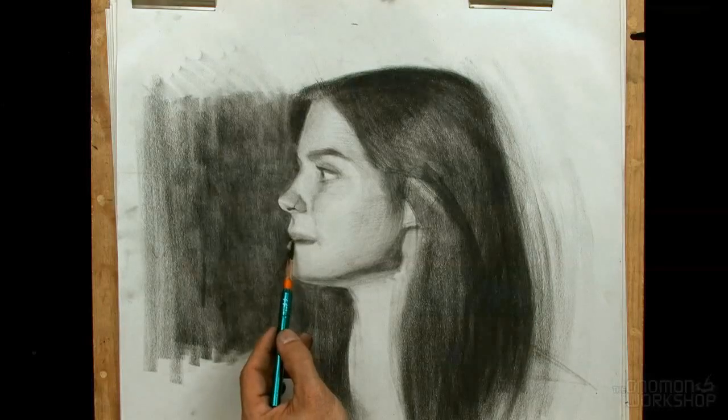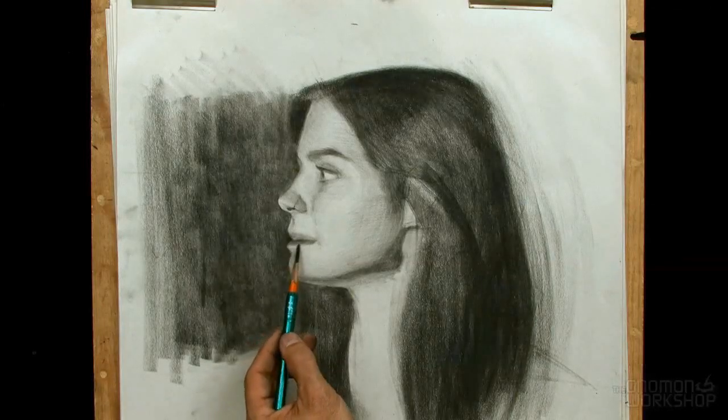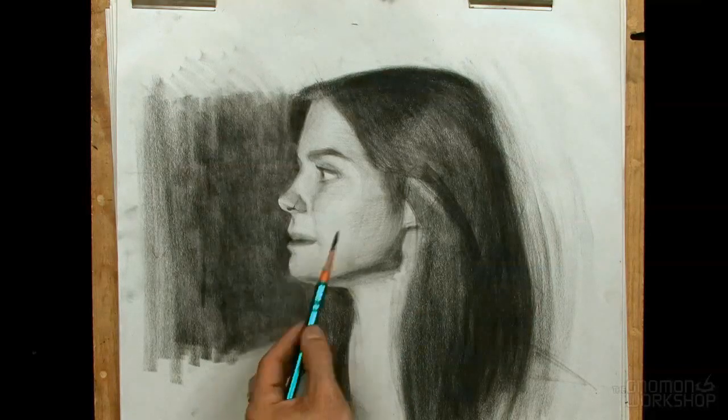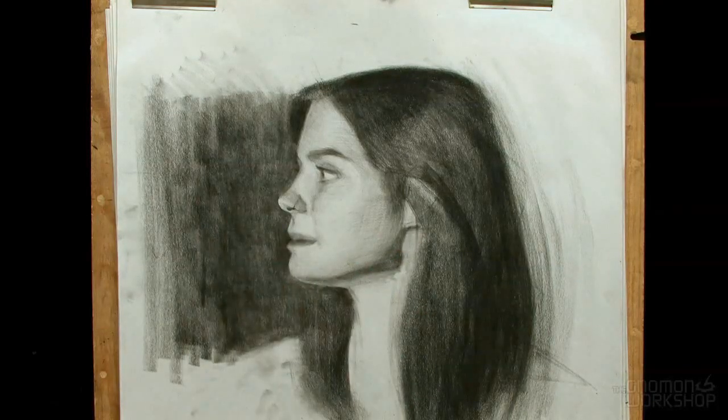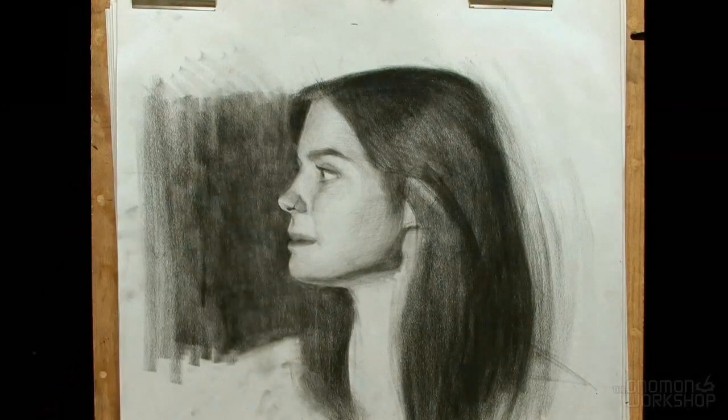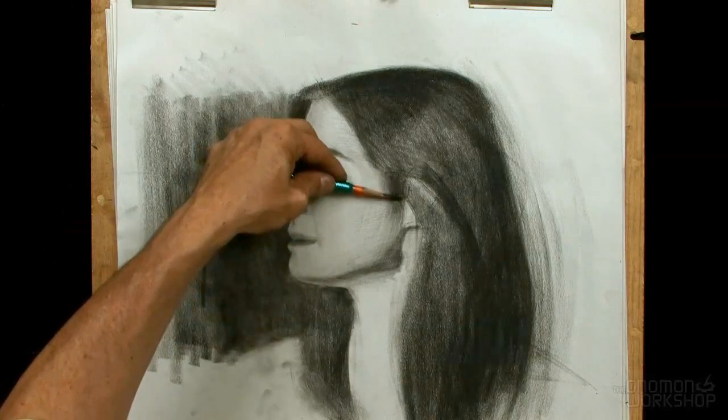Now I'm building up the subtle edges, turning the forms. I'm trying to make the mouth look like it's turning around to the other side of the head, as well as turning upward from the forward edge of the lip into the interior of the mouth where the back edge of the lip is.